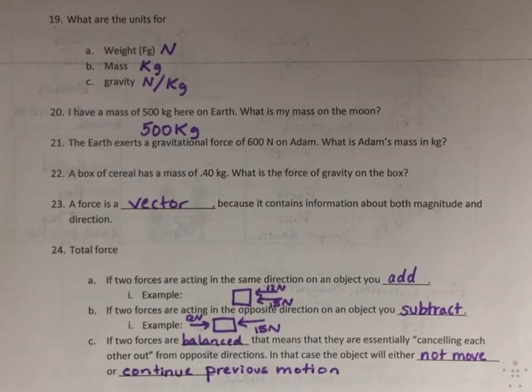Number 19, the units for weight, mass, and gravity, I have them right there. Newtons, kilograms, and then newtons per kilogram. Very important.